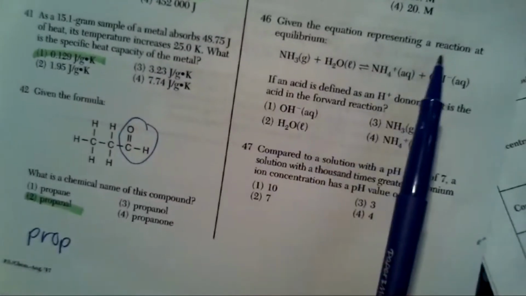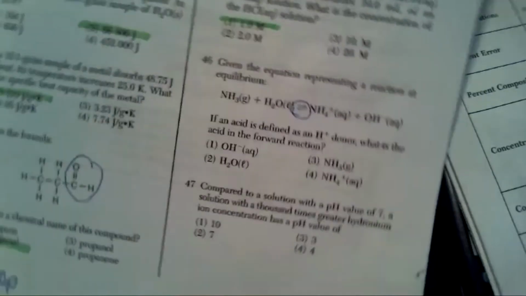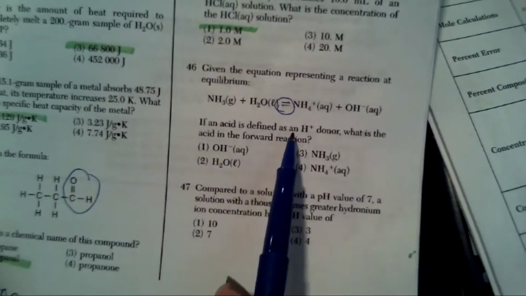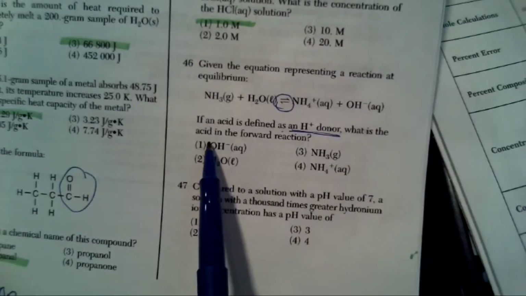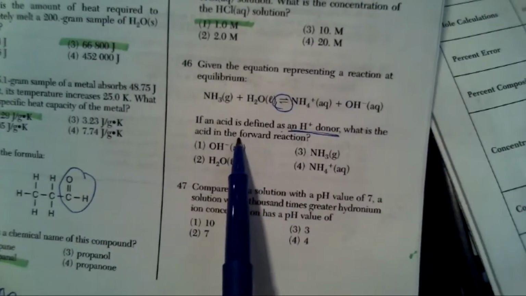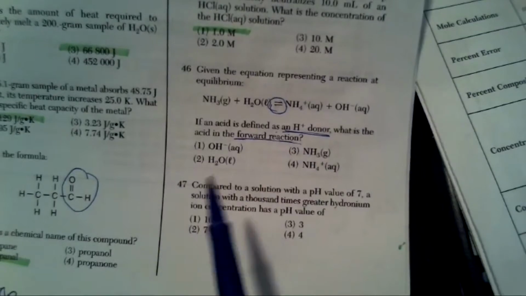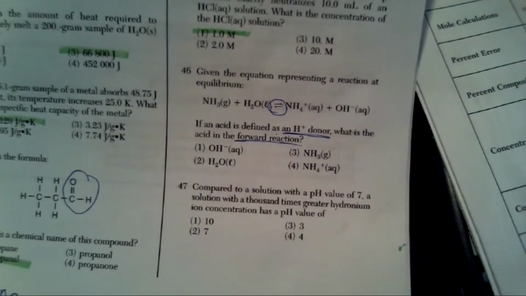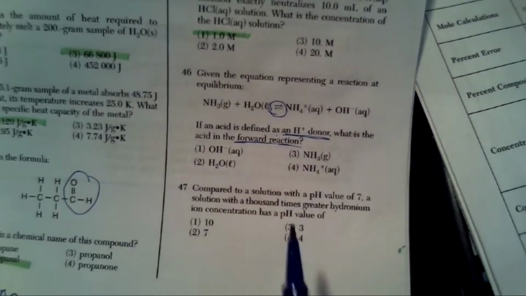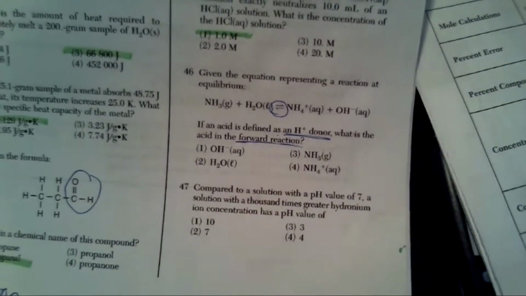Given this equation representing a reaction at equilibrium, also indicated by this double-sided arrow, if an acid is defined as an H plus donor, what is the acid in the forward reaction? Forward reaction means you're reading it from left to right. Question is, which of these is giving up an H plus? Which of them is the acid?